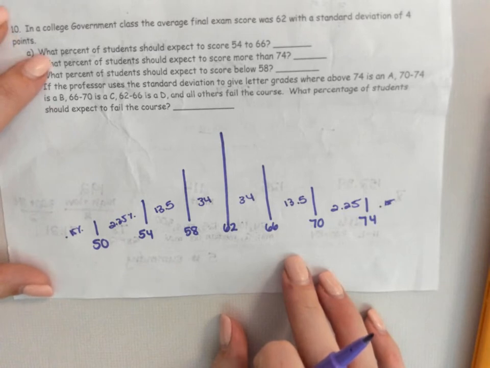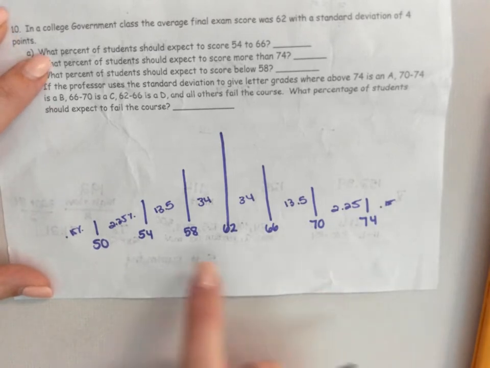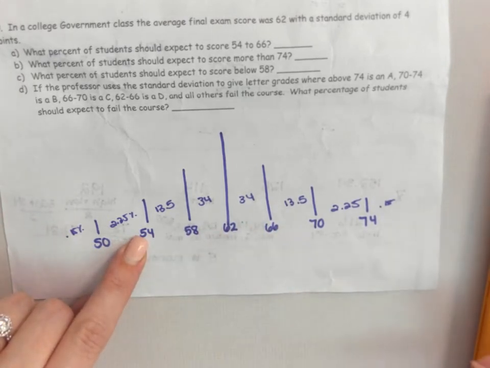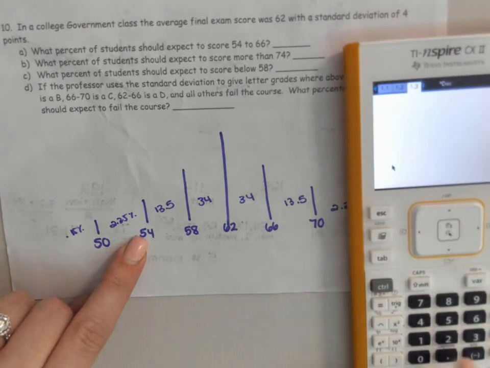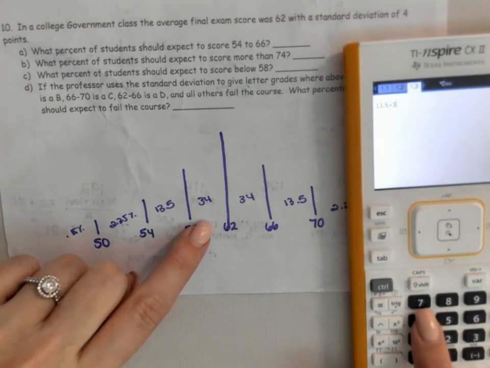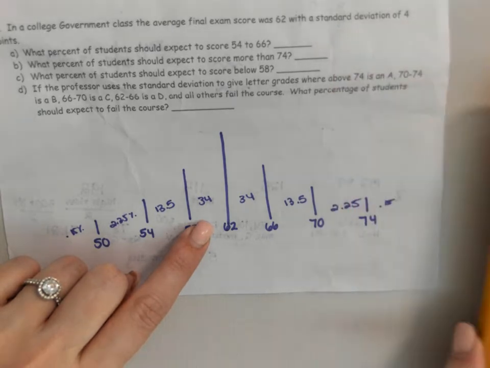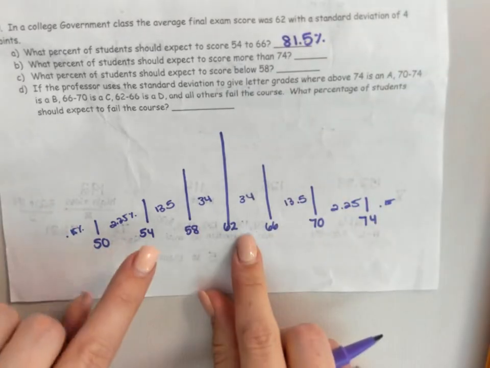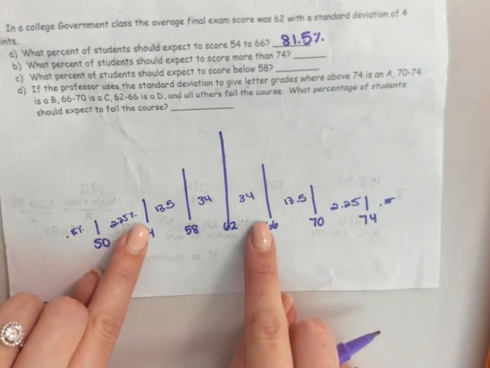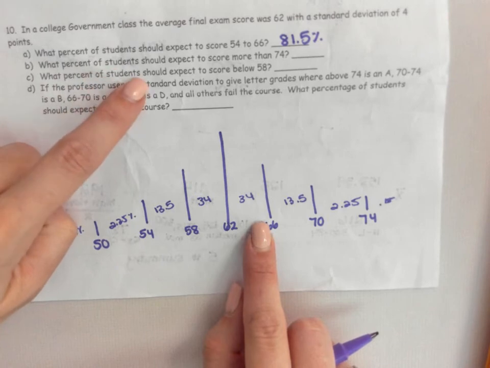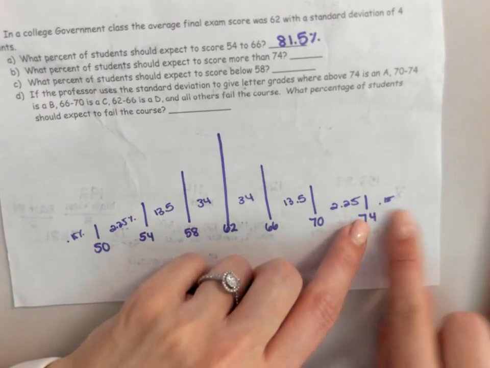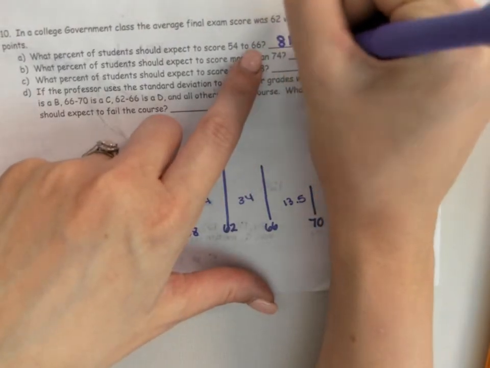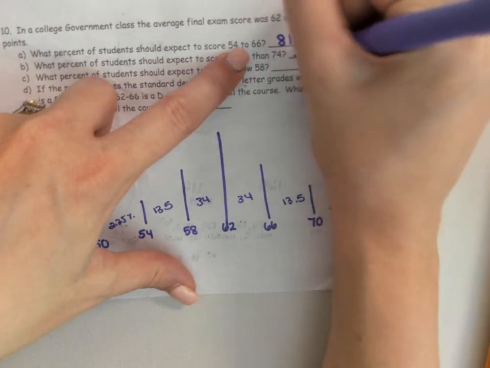All right, so what percent of students should expect to score 54 to 66? So you would add these 3 sections together. So 13.5 plus 34 plus 34. So 81.5% of students should score between a 54 and a 66. What percent of students should expect to score more than a 74? So greater than a 74 is just that 0.15. Sorry, what am I doing?